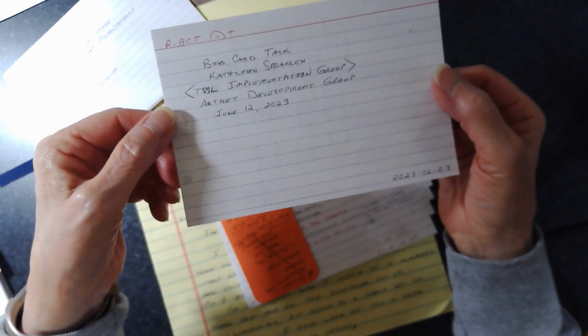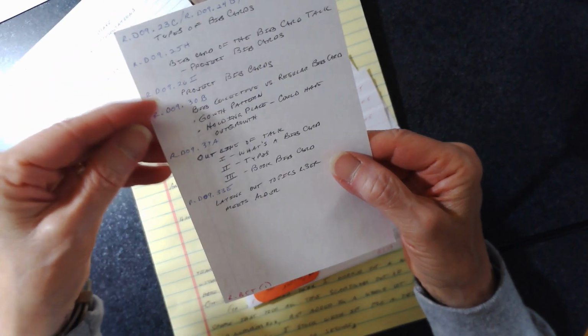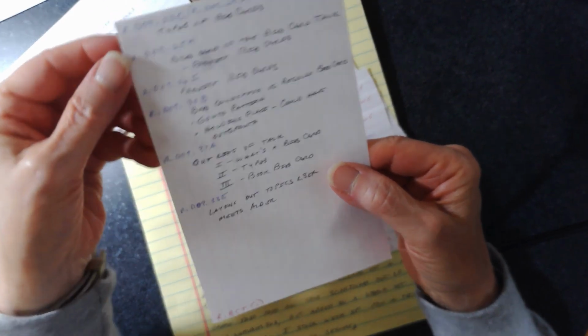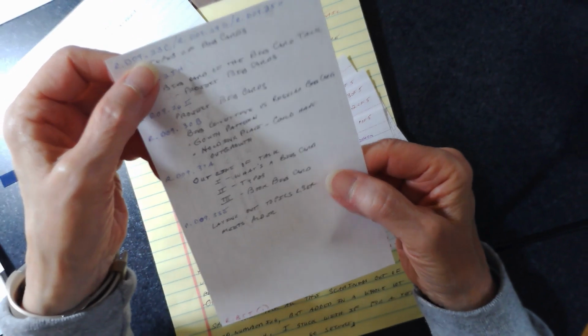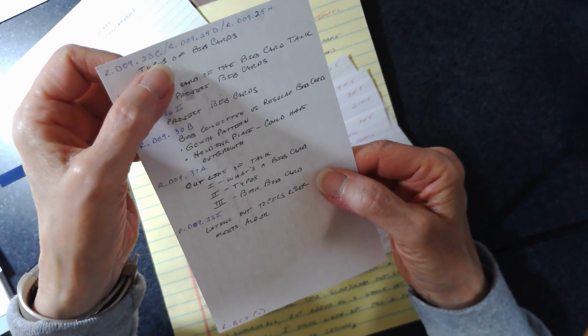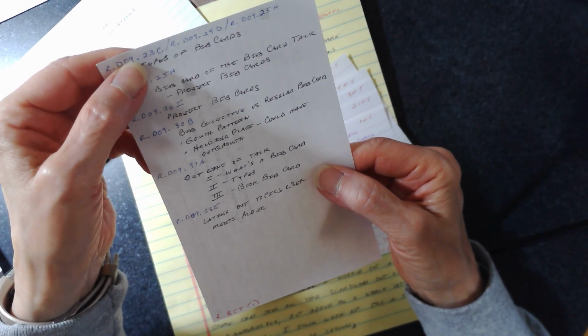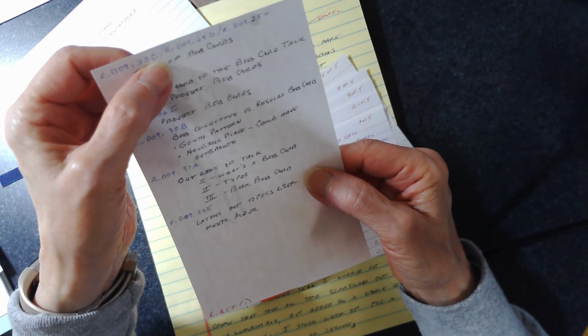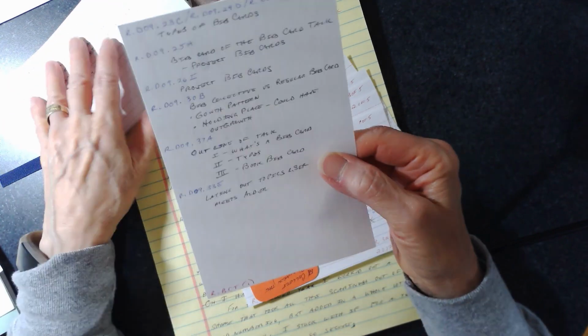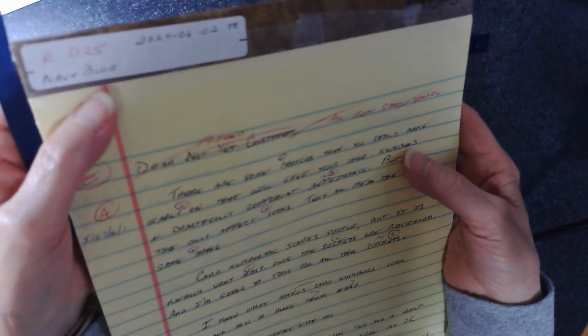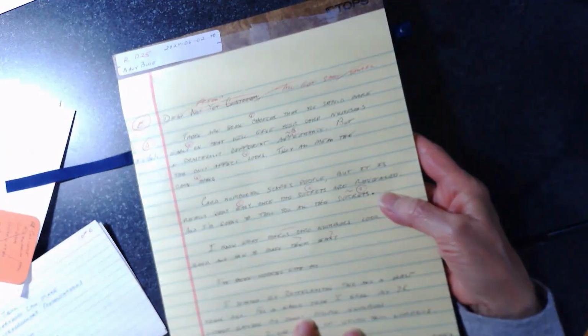Now, what this card tells me is where my writing is for the presentation that I was going to give. Now, these are all references to my yellow legal pads. This is yellow legal pad 9, page 23C. To give you an idea of where we are right now, this particular one right here is D25, and it's well past halfway used now.